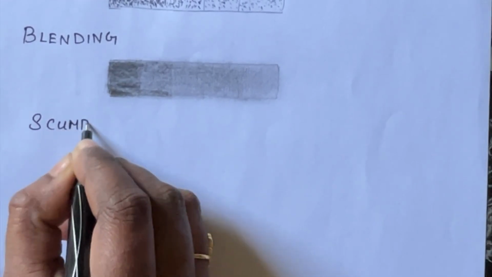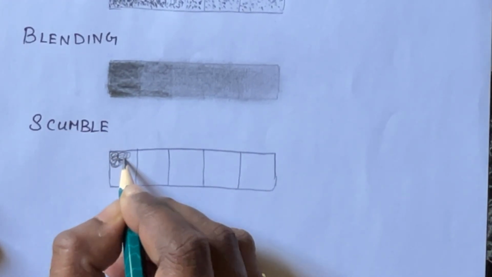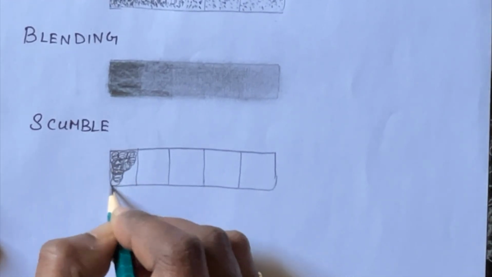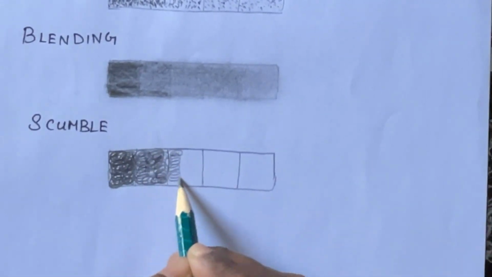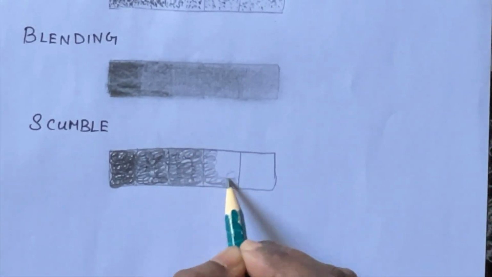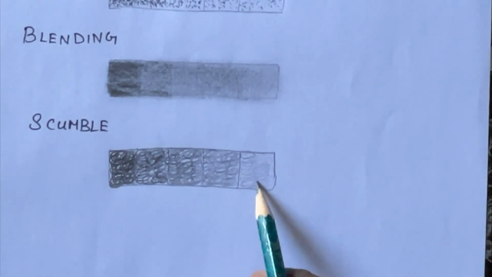Number 5. Scumbling. Scumbling creates texture using circular, scribbly strokes layered together. This textured shading effect is commonly used for natural surfaces.